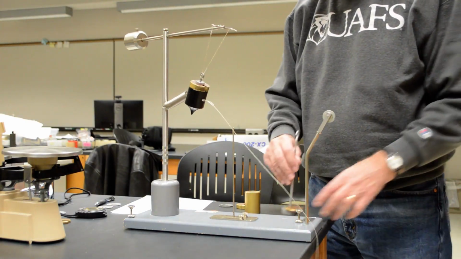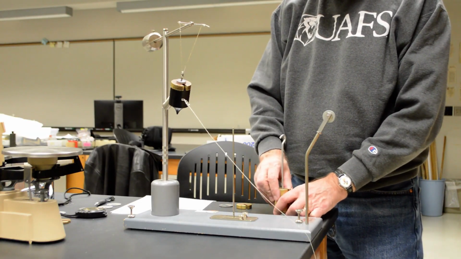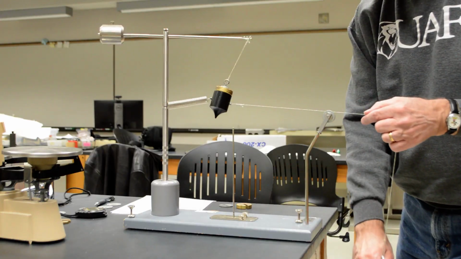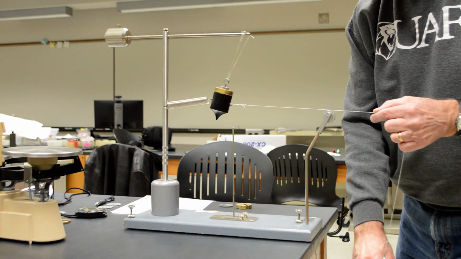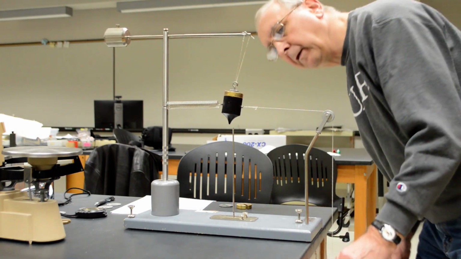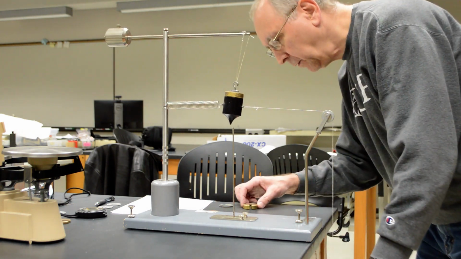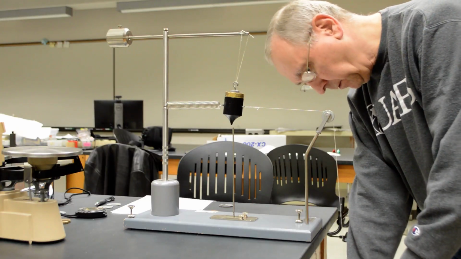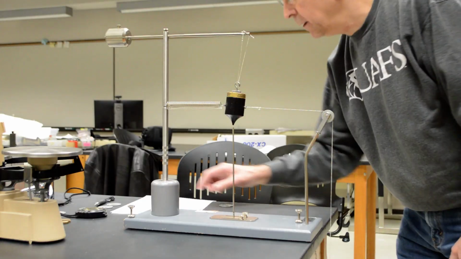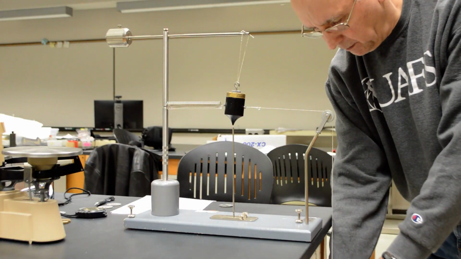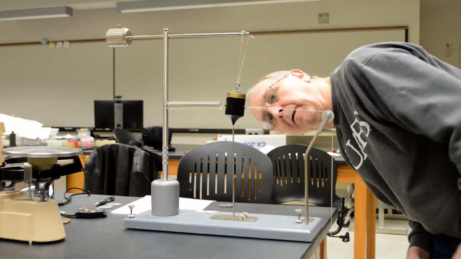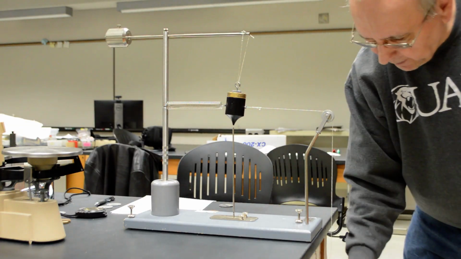I can put my weight hanger. Okay, it looks like it's lined up.